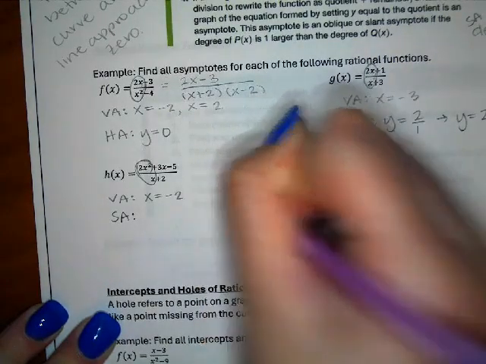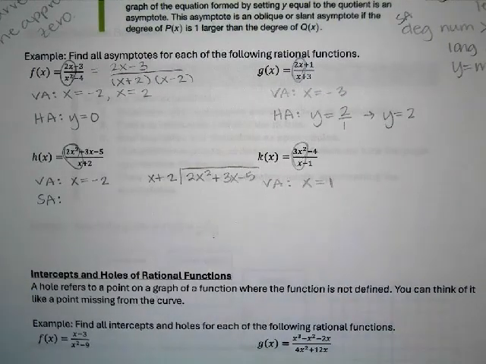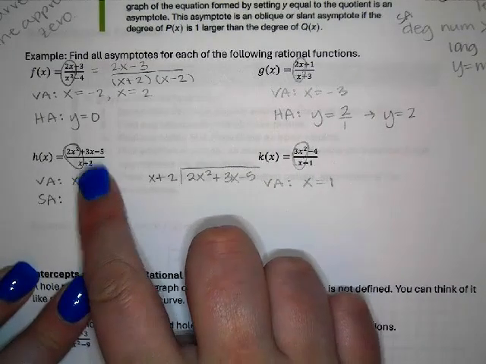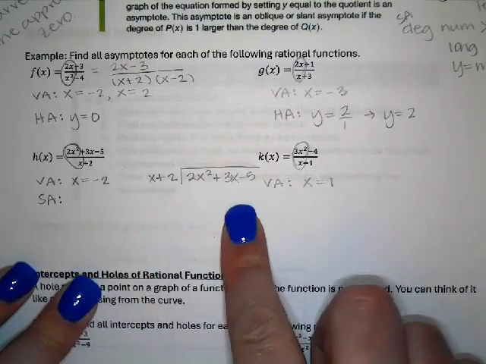This is the reason I'm teaching you polynomial long division and not just synthetic division, because this is a pretty simple example, but later on you're going to run into problems with slant asymptotes, and you're going to have to do polynomial long division.